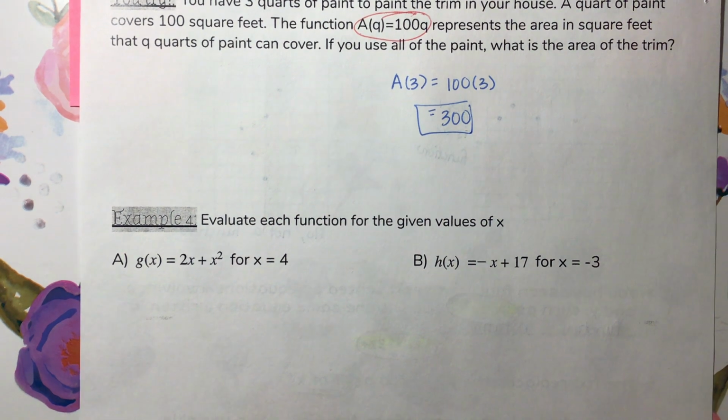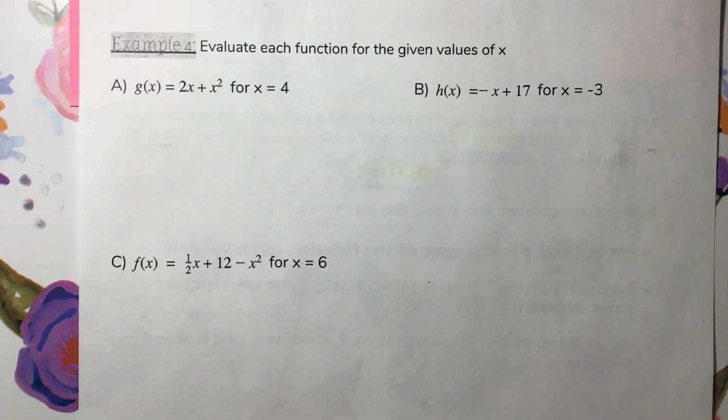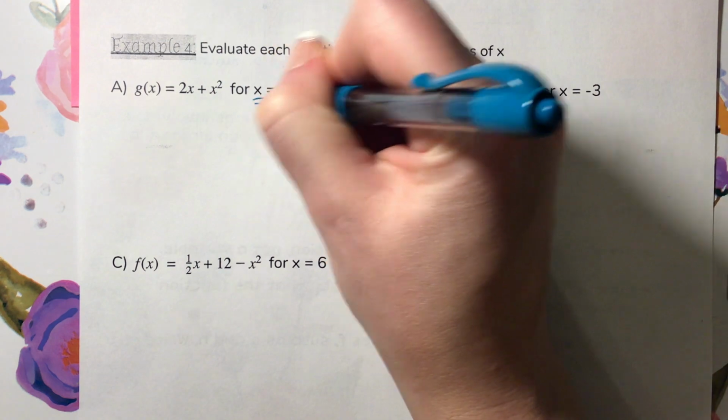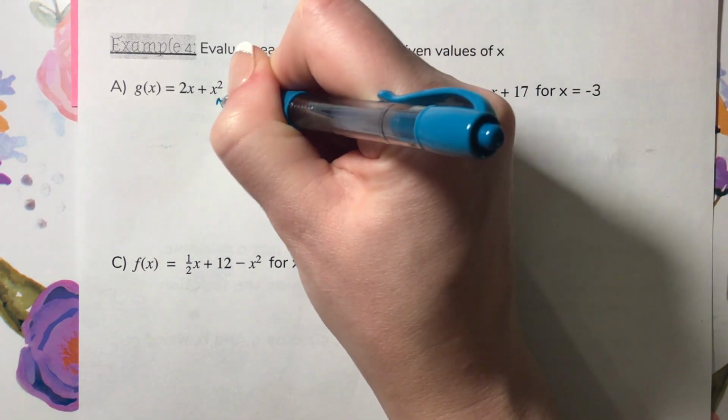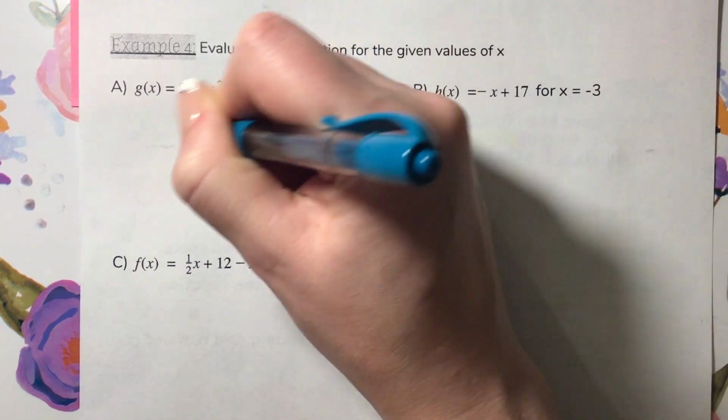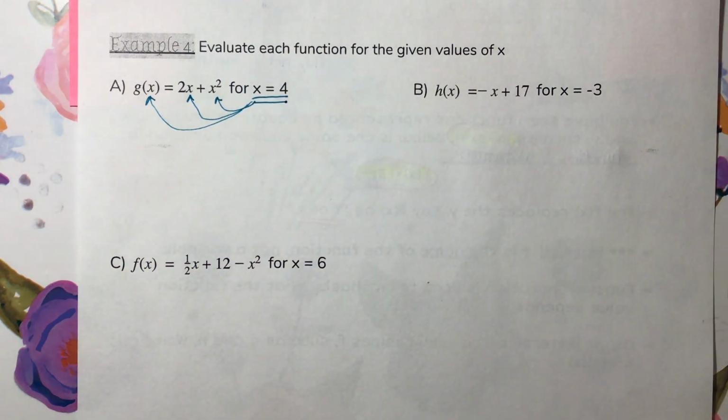We're going to do the same exact thing in example 4, except now it's all algebraic and no word problems. It says evaluate each function for the given values of x. Once again, this is very similar to what we've been doing in our DMR. Evaluate means to substitute in that value and simplify. So with x equals 4, I'm going to stick it in for x in every spot.